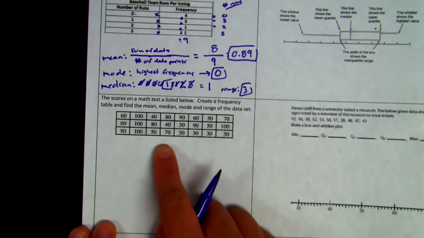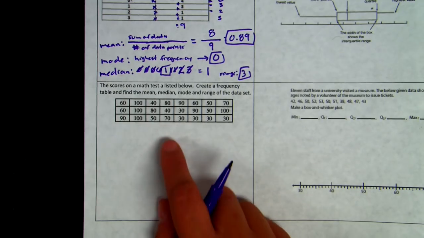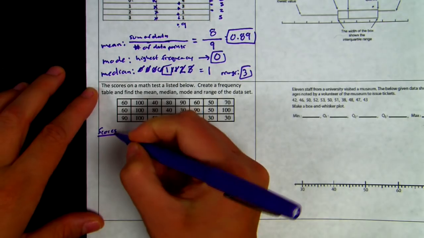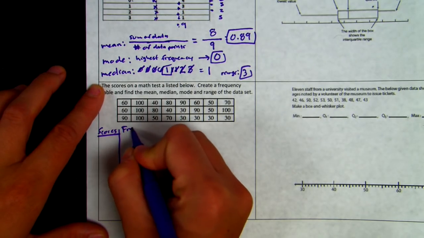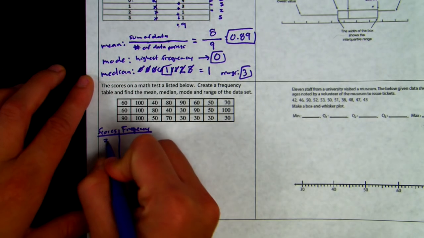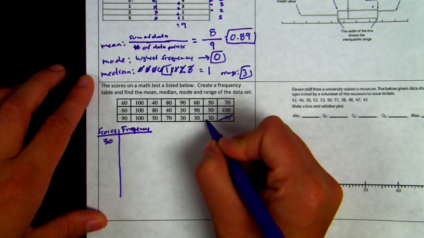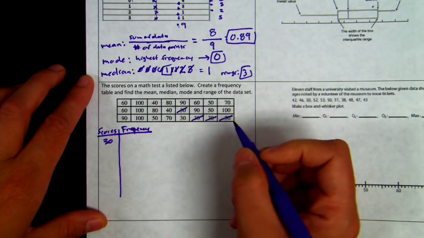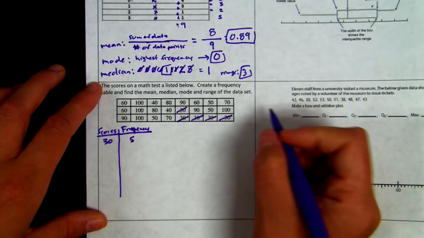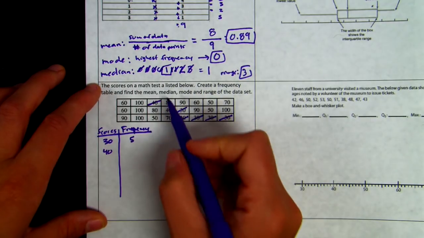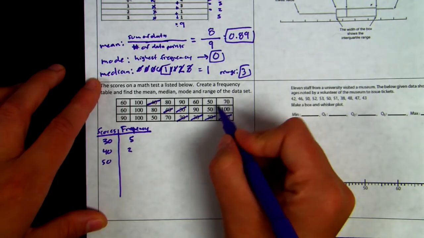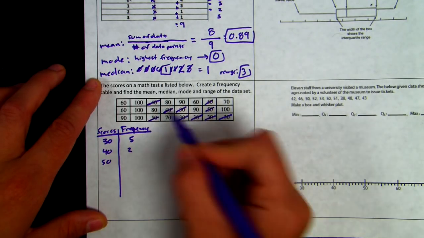Okay, so down here on our frequency table, I always start with the lowest number, so scores will be one part of our table, and then frequency will be the other. Okay, so I'm going to start, it looks like 30 is the lowest one, so a score of 30, I see that 1, 2, 3, 4, 5 times. I see a score of 30 5 times. 40 is my next one. I see a score of 40, 2 times. Score of 50, 1, 2, 3 times.